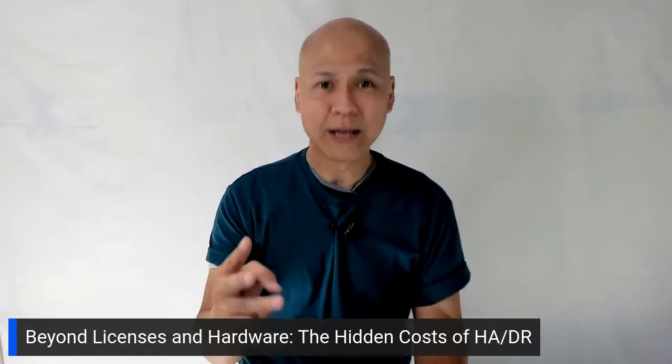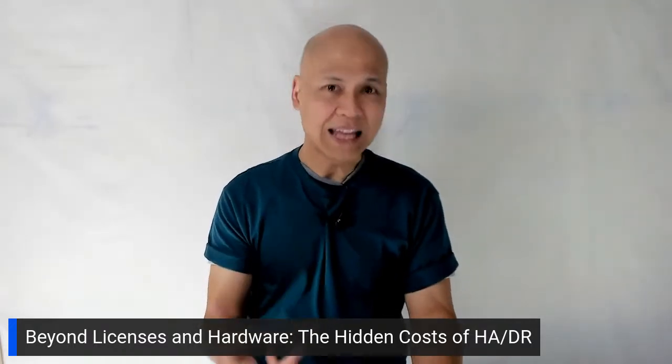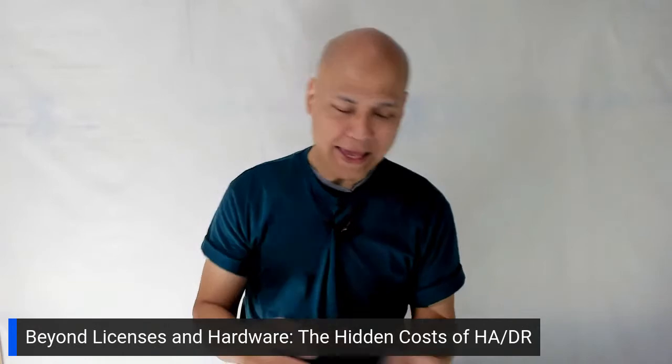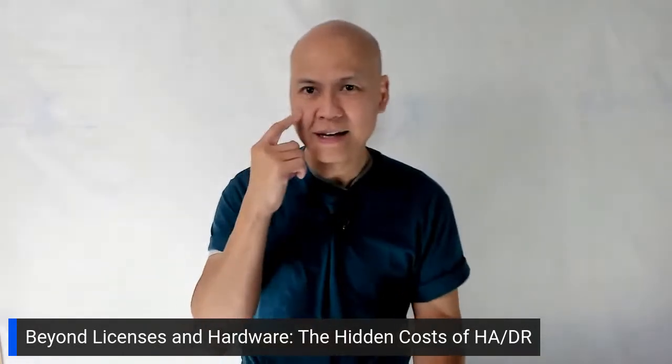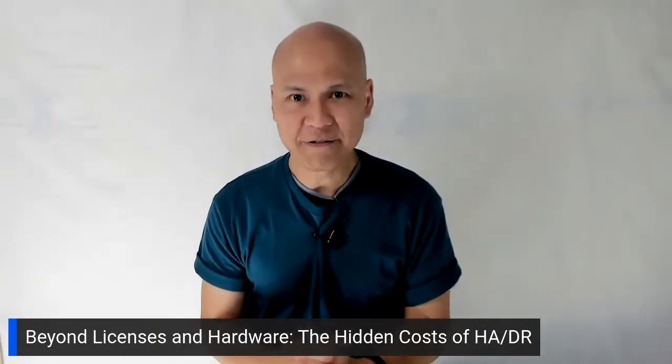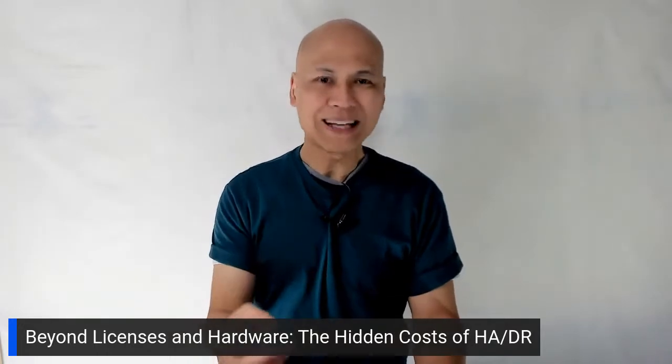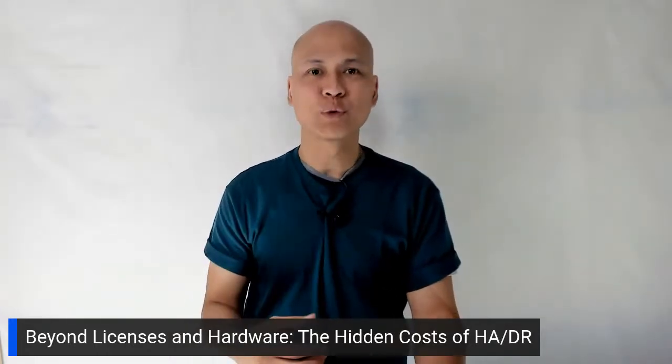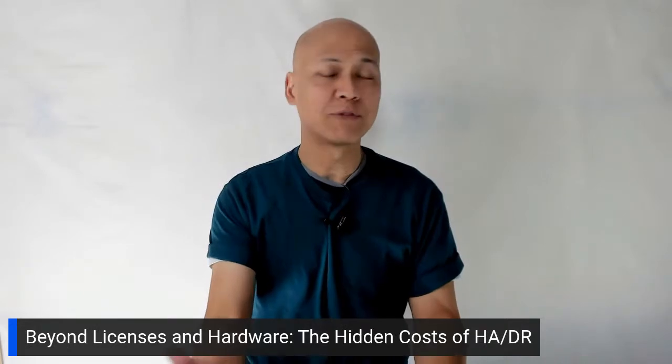The third hidden cost of any HADR solution is lack of skilled staff, meaning they don't have the right expertise or skill set in managing the infrastructure.